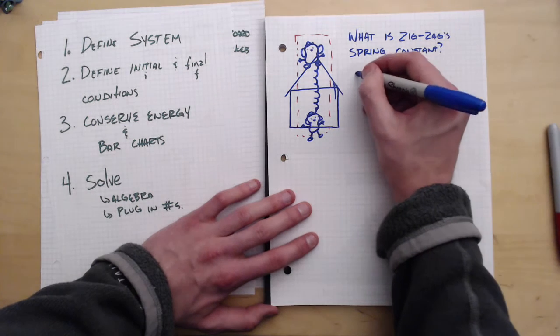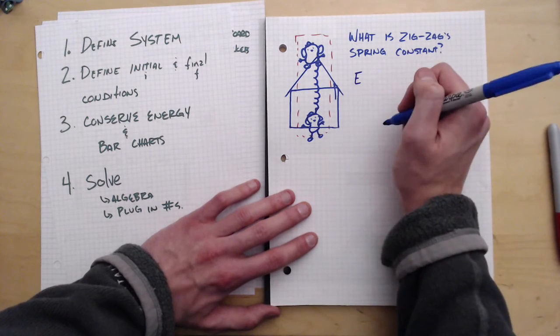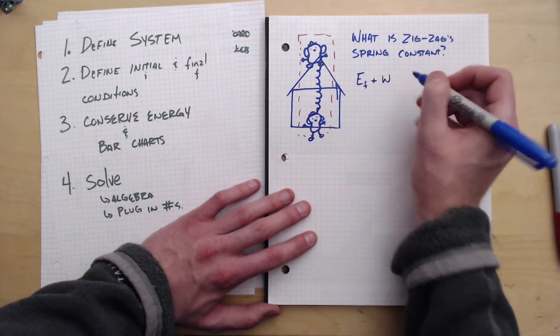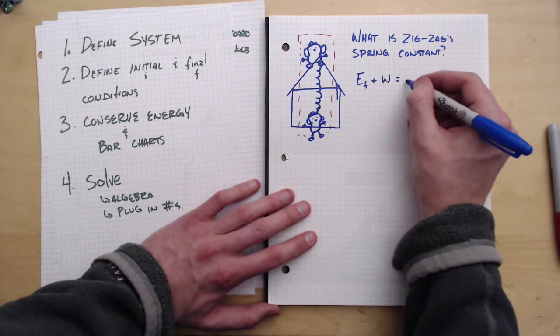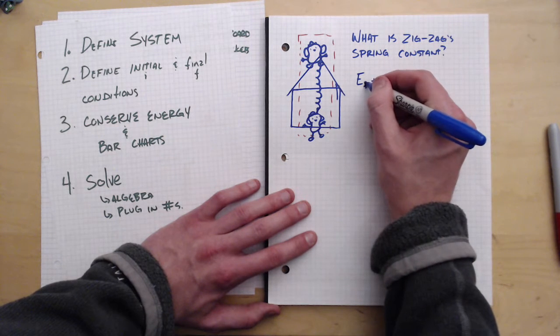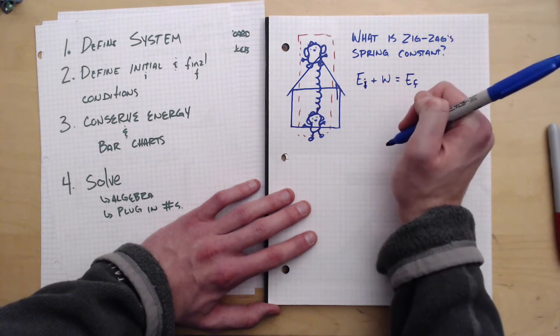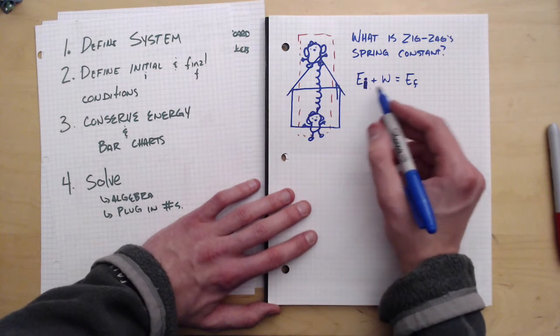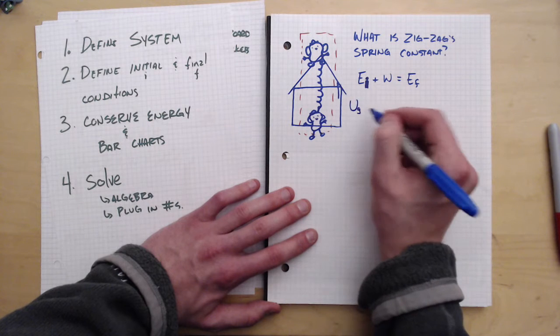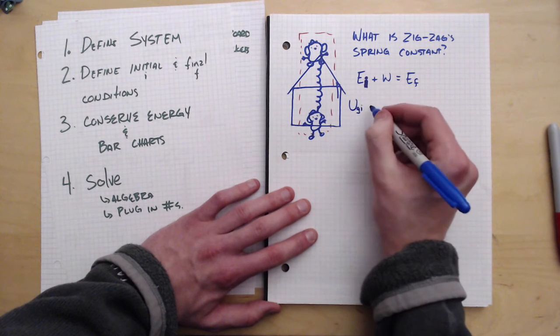So let's write the very general form first. We're going to get E initial plus the work done by external forces is equal to E final. Whoops, this should be initial over here, initial. And now let's plug in our new terms that we have. Remember, we have a potential gravitational initial.